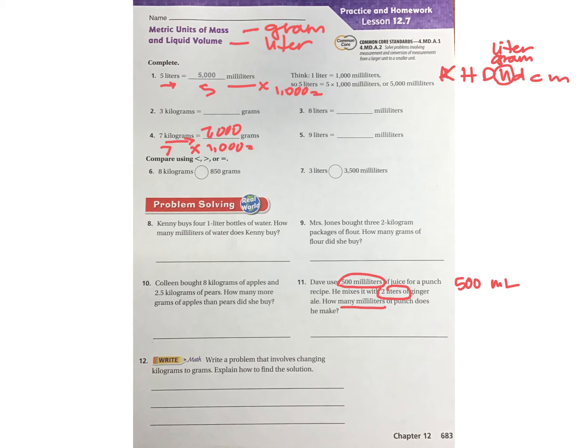So we have 2 liters. So what would we do? 2 liters times what? How many milliliters in a liter? 1,000. Yeah, so 2 times 1,000 is 2,000. Okay, so now we have 2,000 milliliters of ginger ale. This is ginger ale, and this is juice. So I write down my clues to help me so I don't get mixed up. All right, now how many milliliters of punch total does he make?